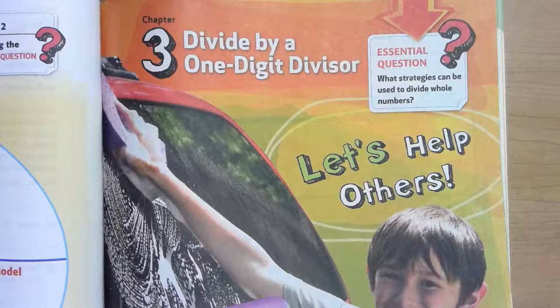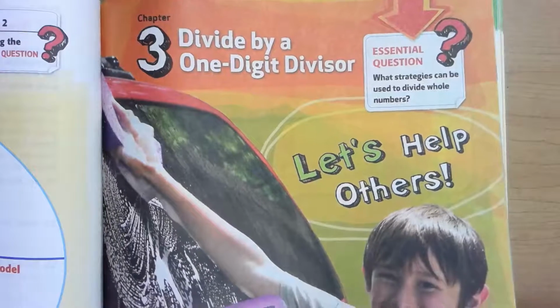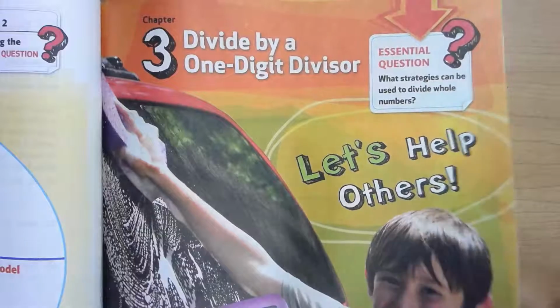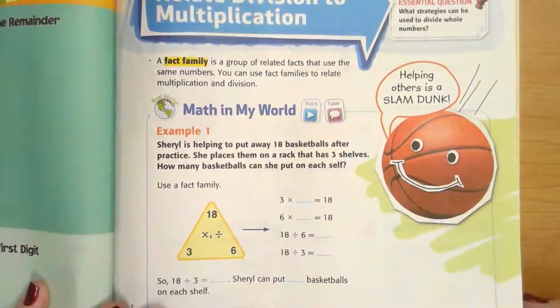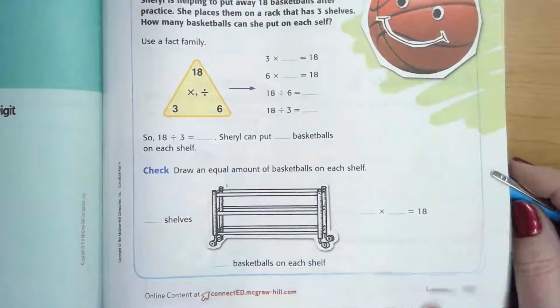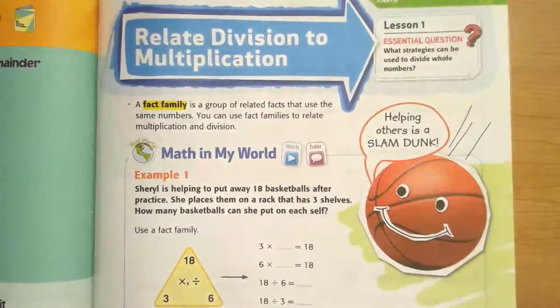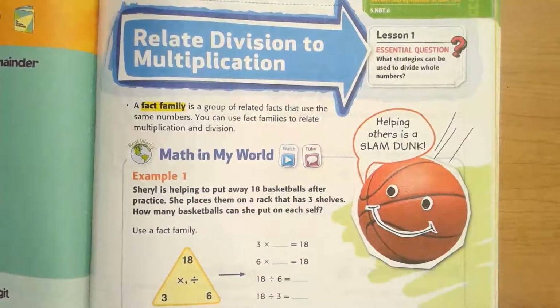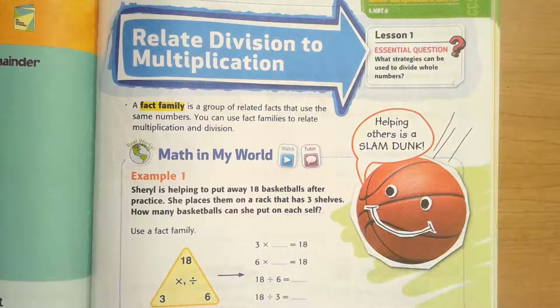Okay, today we're going to begin chapter 3 in our book. So open up your book to chapter 3. We are going to be working on dividing by a one-digit divisor. So if we take a look at lesson 1, relating multiplication and division together, we're going to be on page 157. So open up to page 157 and we'll start there. Today we're going to work on lesson 1 and 2 with the introduction to division.